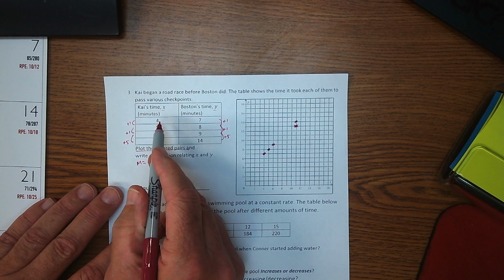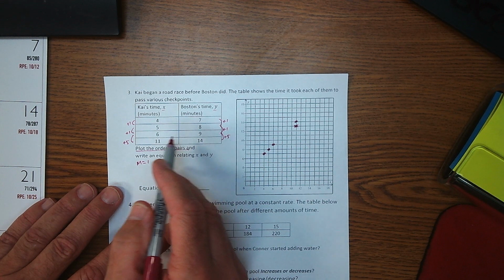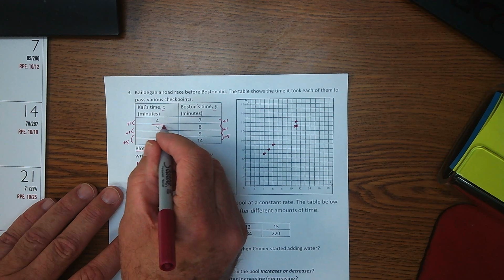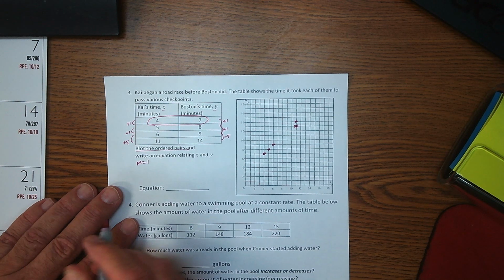Madison, I'll give you the choice. Which point do you want to use? Any one you want. You're not even on Madison. 4 and 7. So we're going to use this point right here. Okay? All right. So here we go.